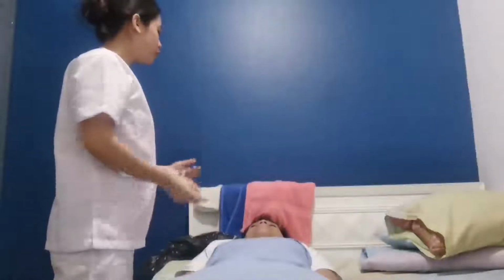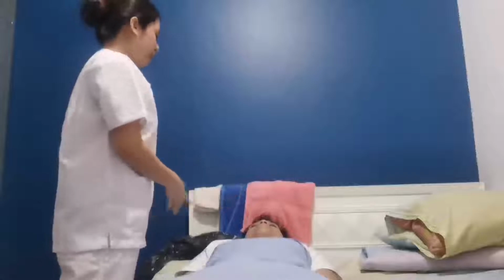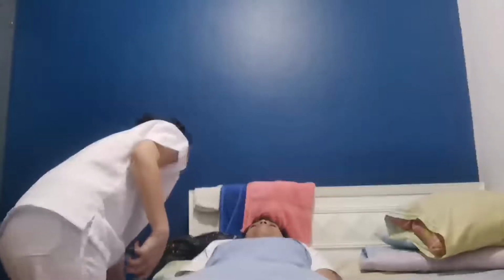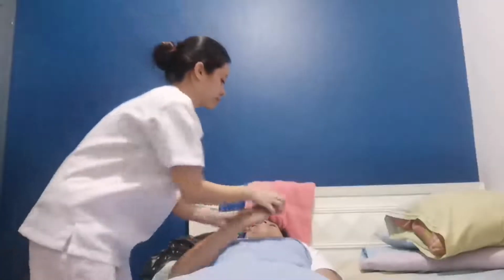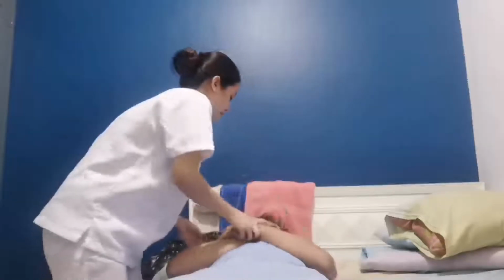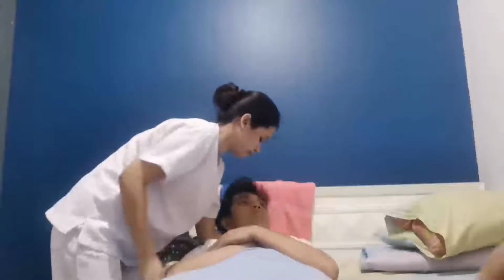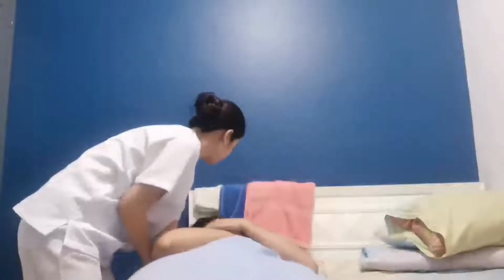So sir, adjust ko muna yung position nyo para po mas malapit po kayo sa pail natin. Okay po. Next is to move the patient's head and shoulder to the edge of the bed next to self to minimize muscle strain.